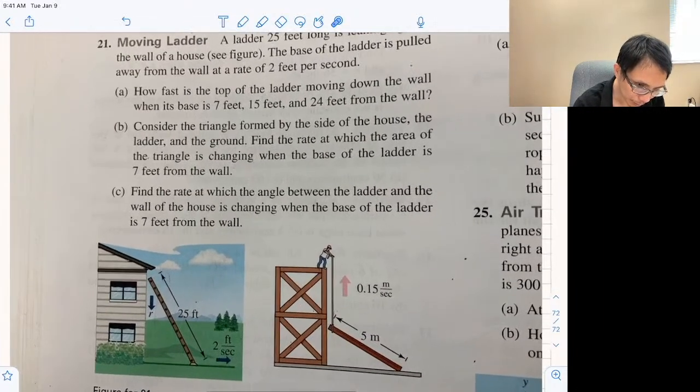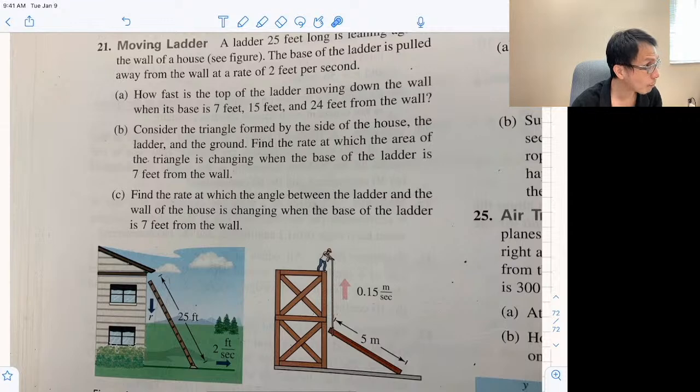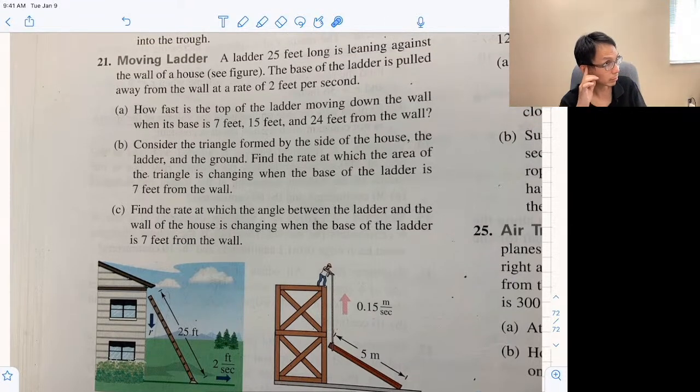How many of you remember this problem? You do? Good. Do you remember doing part C? It says find the rate at which the angle between the ladder and the wall is changing when the base of the ladder is 7 feet away. Yeah, you also did that with Mr. Craig's class? Okay, good. If you know how to do it, do you want to start, or do you want me to go over it?